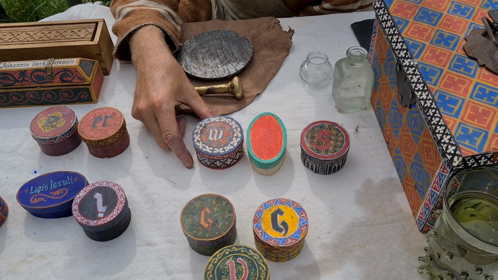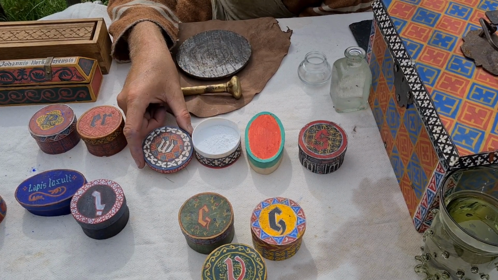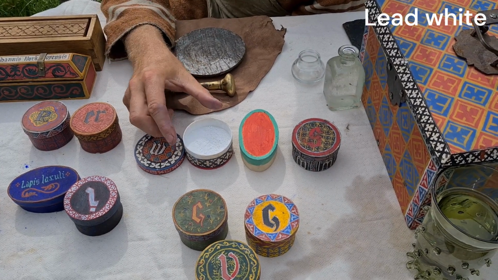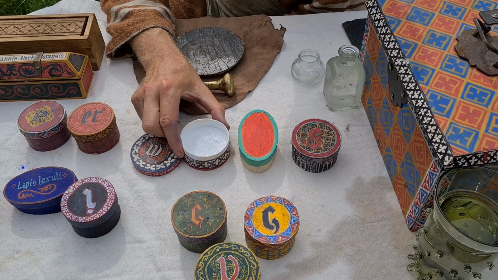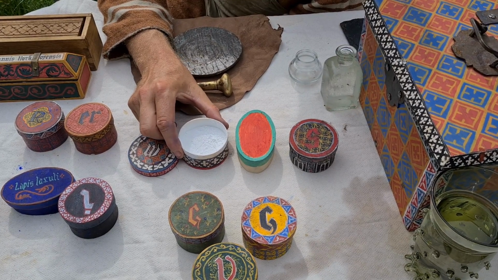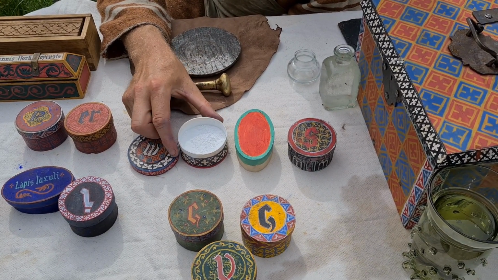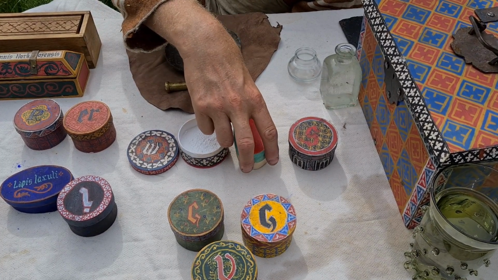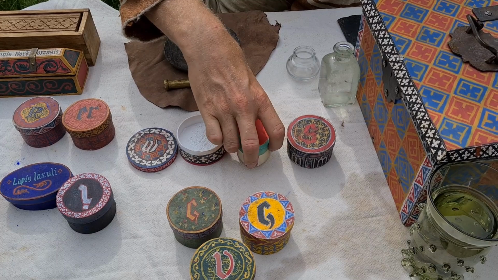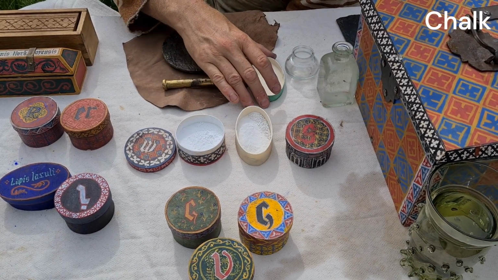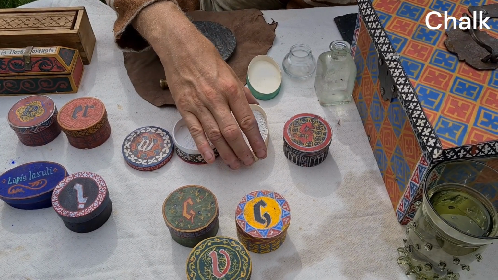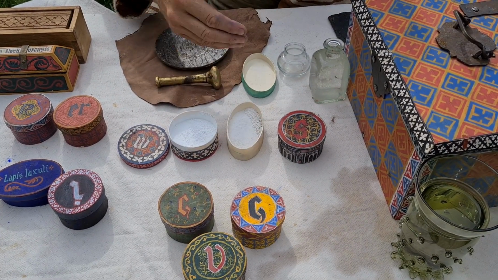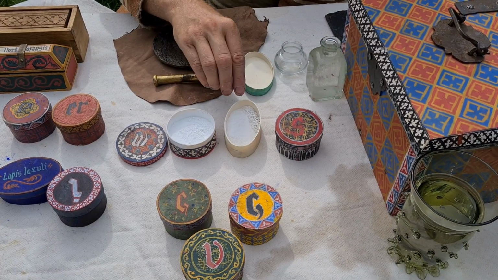Now we'll talk about the whites. This is lead white. Lead white becomes a very, very white. If you have something in lead at home, you can see that it forms a kind of white mold on it, and that's what you use. Another white is the chalk white. This one looks white, but it becomes more of a bone white when you paint with it.